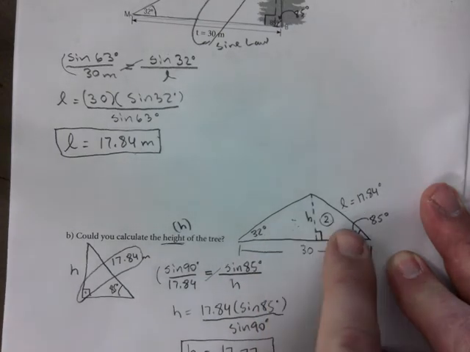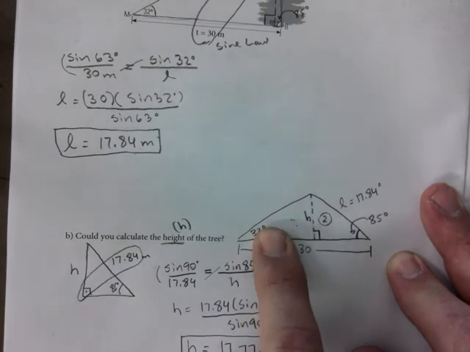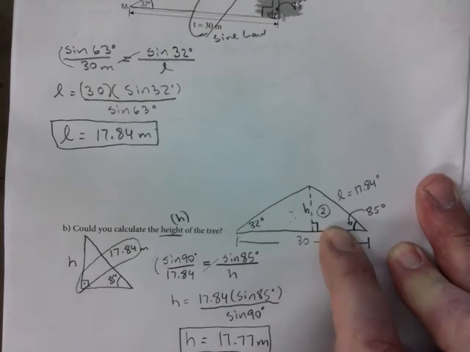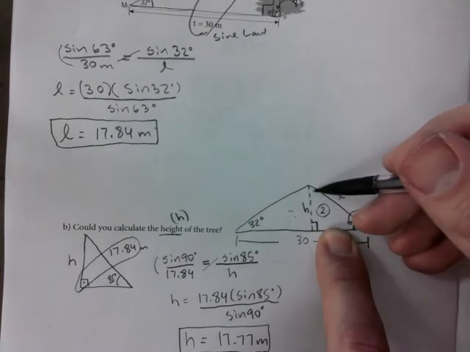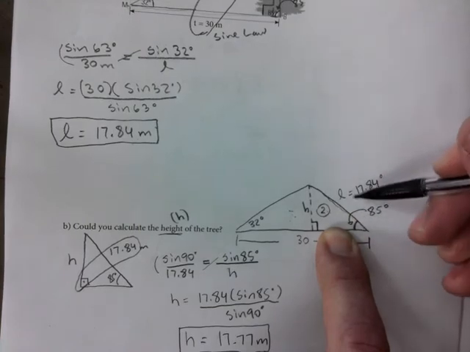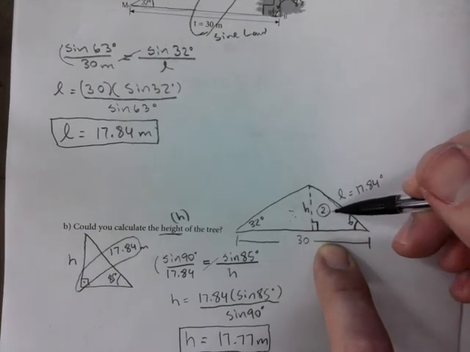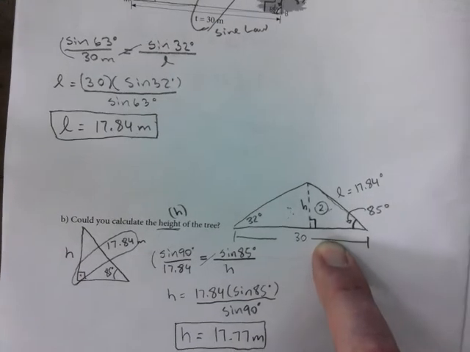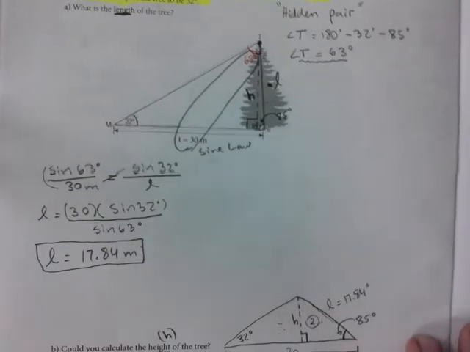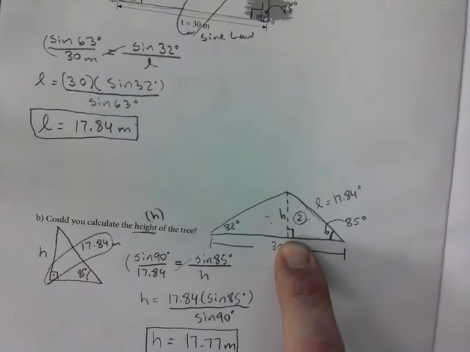Sometimes it doesn't matter which one you pick, because you have the same amount of information on both sides. But sometimes it matters which one you pick. In this case, there was more information on this side. I had this figured out already, so that's why I picked that side of the cut triangle. Don't underestimate the power of the 90-degree angle.